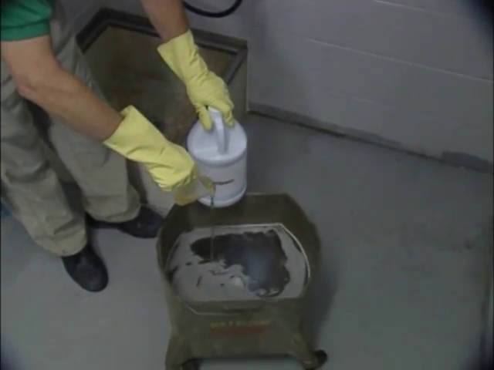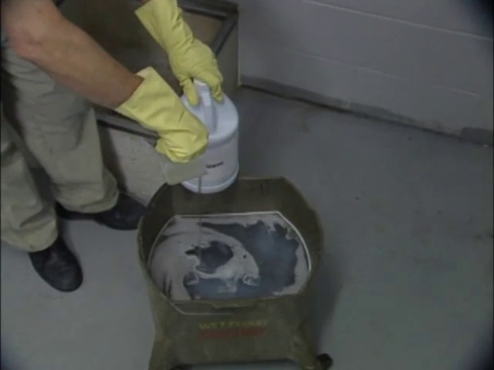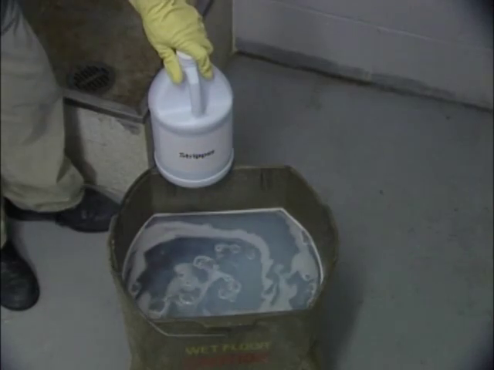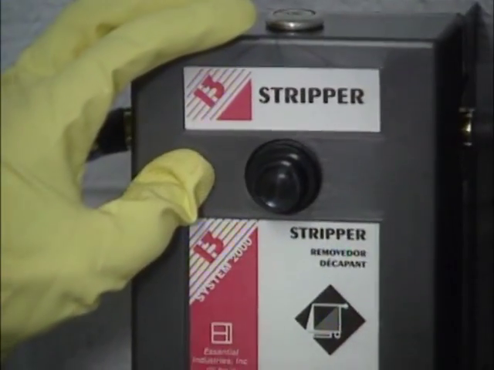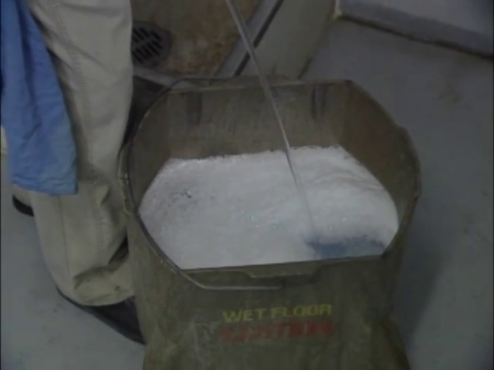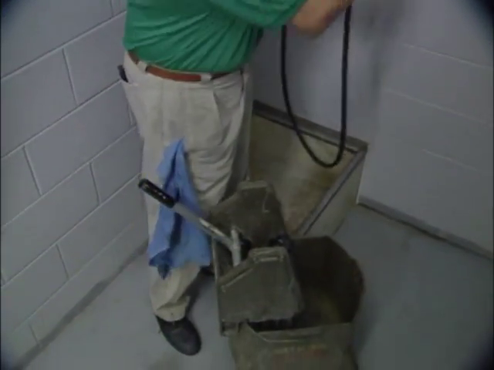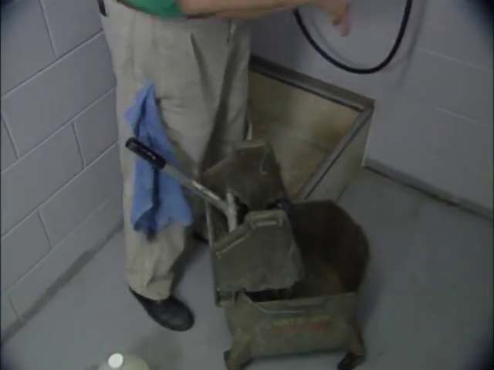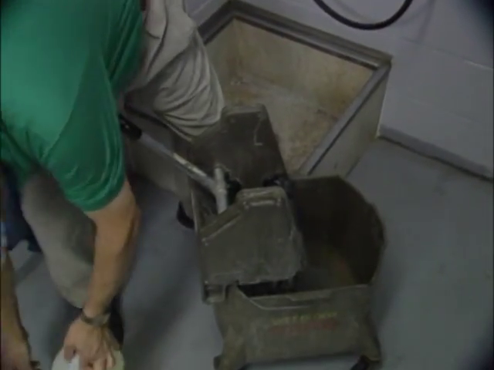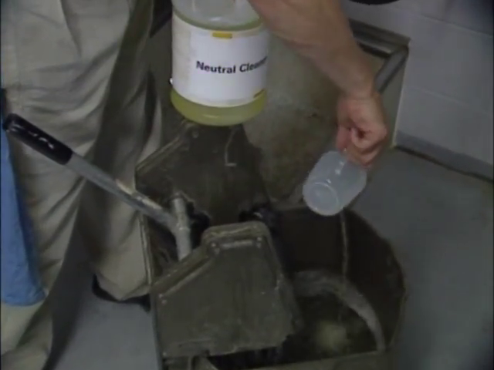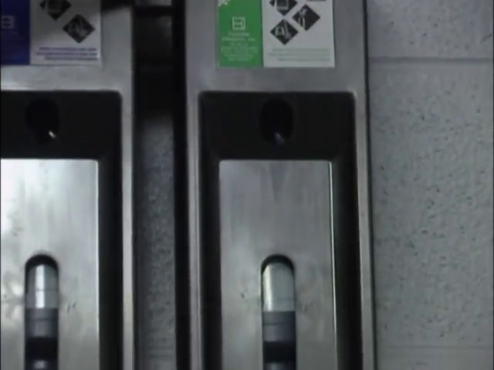Before mixing stripper, you should wear safety goggles and rubber gloves. If you are using the standard stripper, mix with hot water in a mop bucket according to the labeled directions. If you are using a super concentrated stripper, proportioning equipment should be set to meter the recommended dilution with hot water into the bucket. Next, fill a clean mop bucket with wringer with cool water. Then mix the neutral cleaner according to labeled directions. If you are using a super concentrate, set the proportioner to deliver the recommended dilution of neutral cleaner per gallon of cool water.